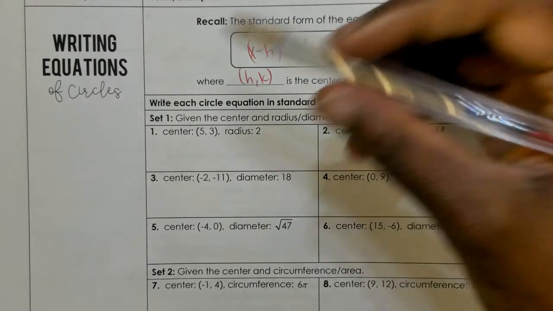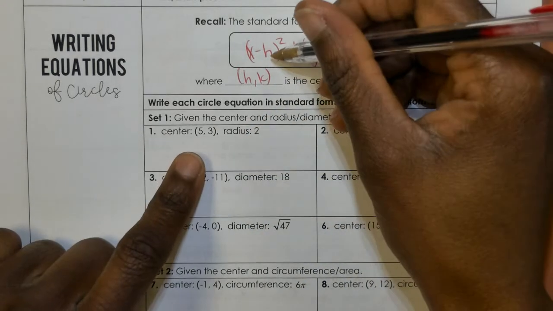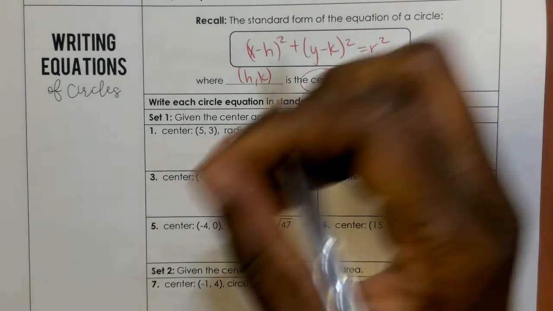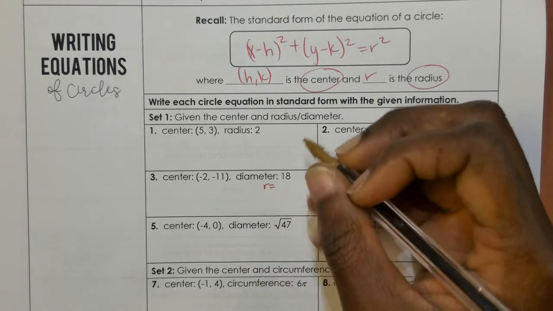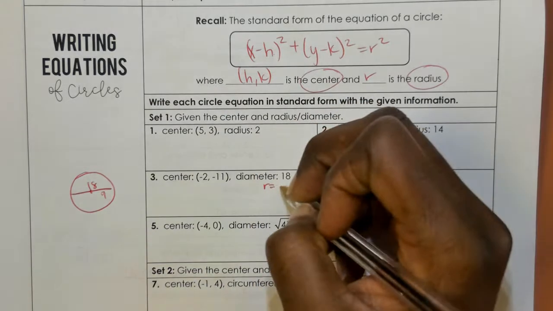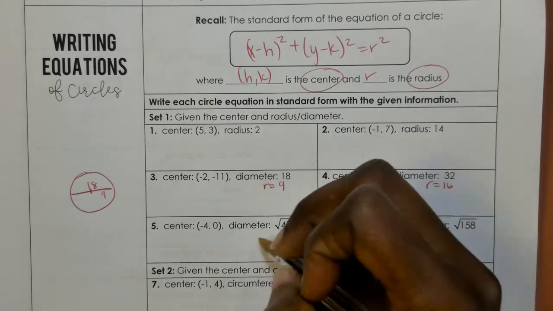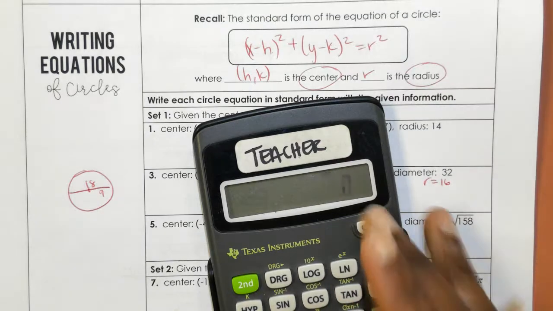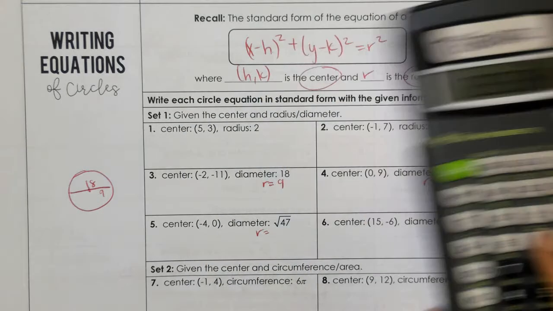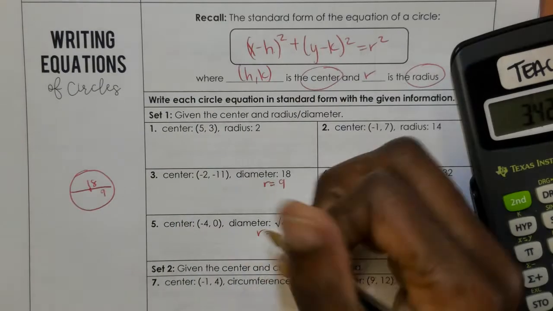Okay, so they give you the center and the radius or the diameter. Let's see if you can figure it out. In order to get the equation of the circle, you need the center and you need the radius. So the ones that give you the radius, you're set. If they give you the diameter, then you need to figure out what the radius is. So remember, the diameter is all the way across. The radius would be just half of that. Okay, even if it's a decimal, it doesn't matter. Just do the square root of 47, divided by 2. So about 3.42.